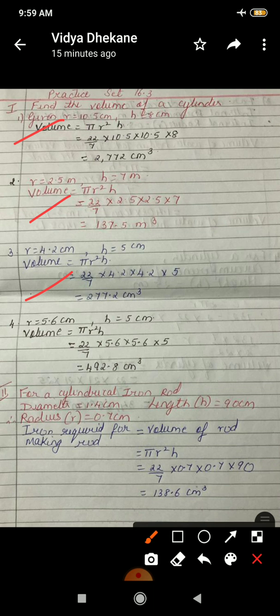R is equal to 4.2 centimeters and height is equal to 5 centimeters. So volume is equal to pi r square h, that is equal to 22 upon 7 into 4.2 into 4.2 into 5. Okay, so 7 6s are 42, so 0.6, 4.2, it will get cancelled. So multiply 22 into 0.6 into 5 into 4.2. You will get 277.2 cubic centimeters.